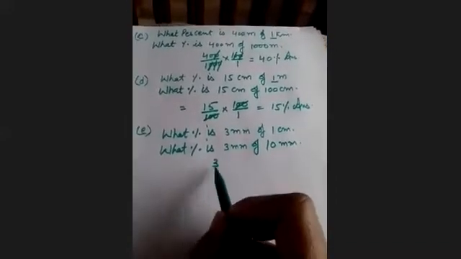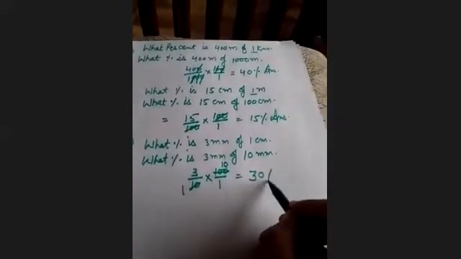Now students, 3 upon 10 into 100, 10, 1 are 10. 10 multiplied by 3, 30%.